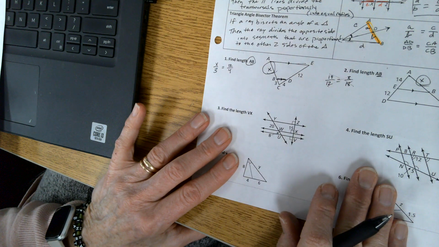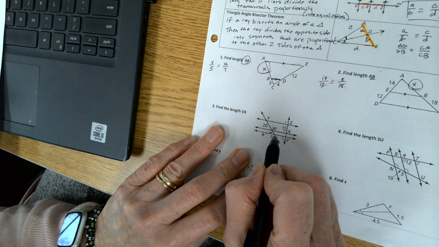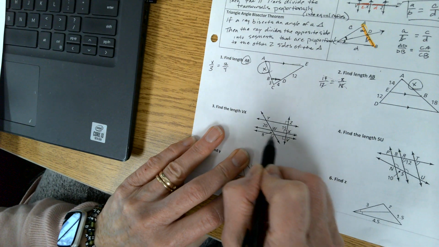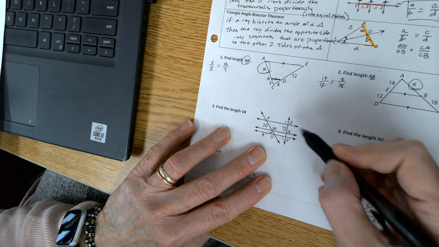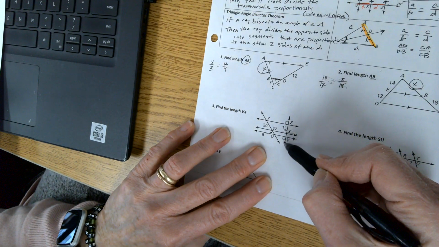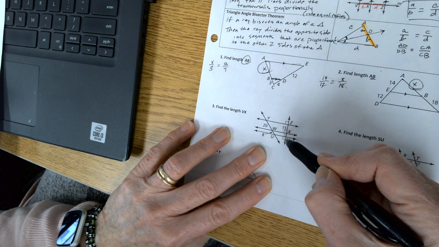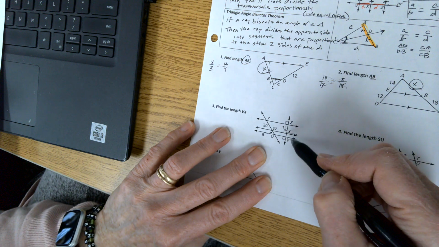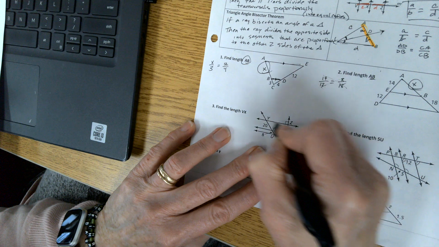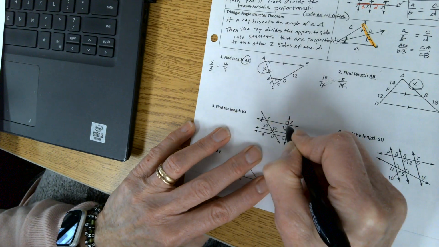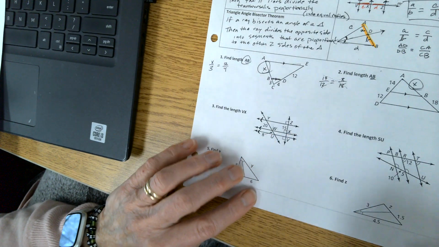Okay, this one does not tell me that line YZ is parallel to line YX is parallel to line UV. It does not explicitly tell me that, but it tells me that this transversal intersects these three lines at right angles. Because these are all corresponding angles, that means the lines are parallel. So I know all three of these are parallel because of the right angle symbols. If they're all intersecting at right angles, they have to be parallel.